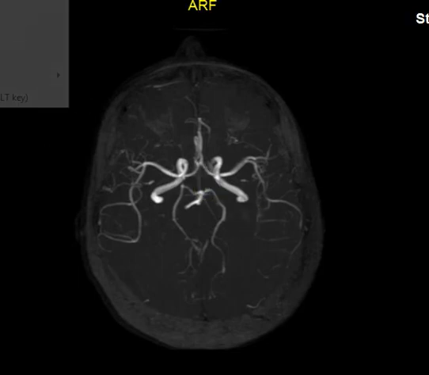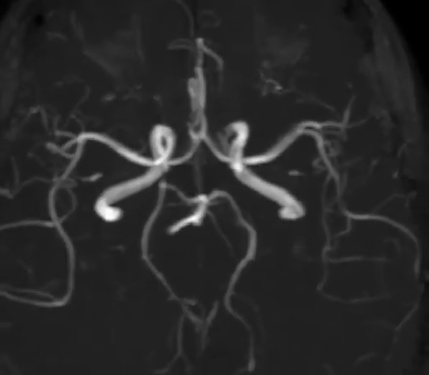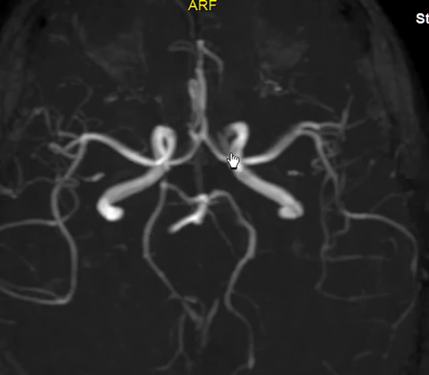Let's try to magnify it. So, we have the anterior cerebral artery and the middle cerebral artery bifurcating from this internal carotid artery. The anterior cerebral artery joins the other side by this tiny branch, called the anterior communicating artery, or sometimes ACOM.